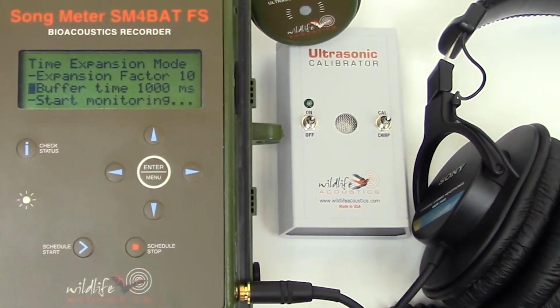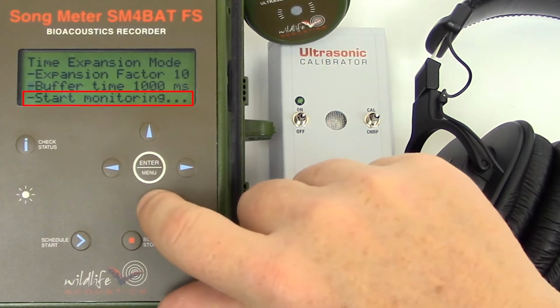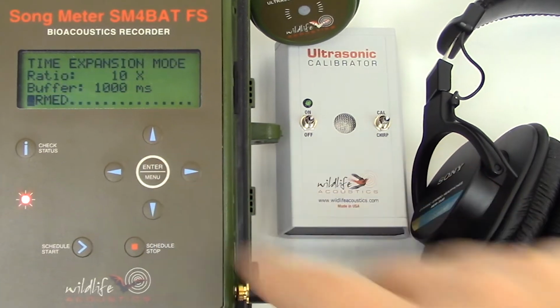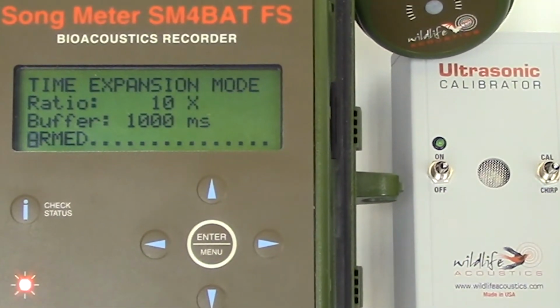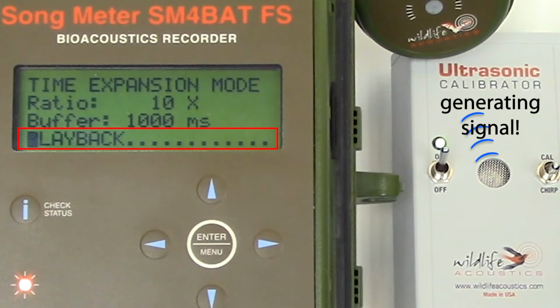Connect a pair of headphones to the headphone jack on the SM4BAT. Scroll to Start Monitoring and press the Enter button. The front panel LED blinks red and the display shows the recorder is armed. When the ultrasonic microphone detects a signal that passes the trigger settings, the SM4BAT records the signal into the internal buffer. When the buffer is full or the specified maximum trigger duration is met, the SM4 slows the recording down and plays it back in a cycle.